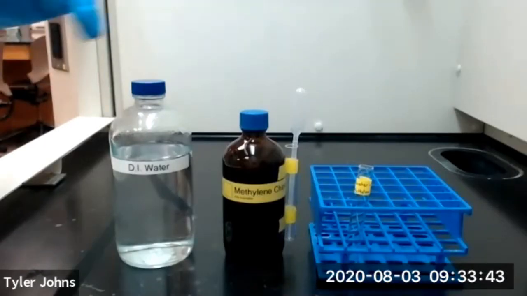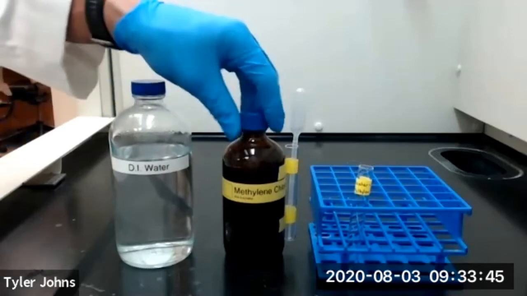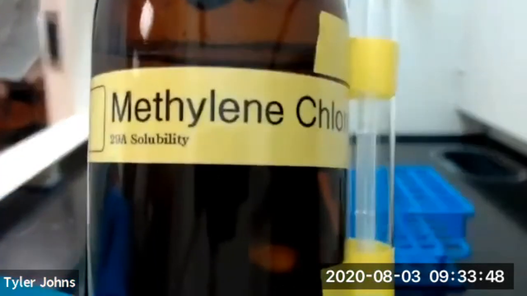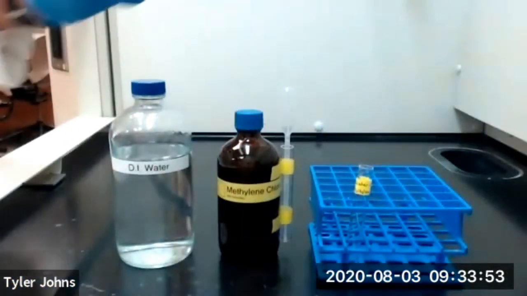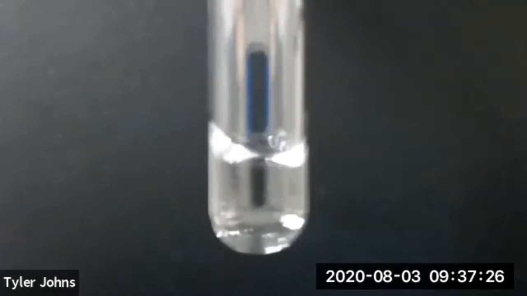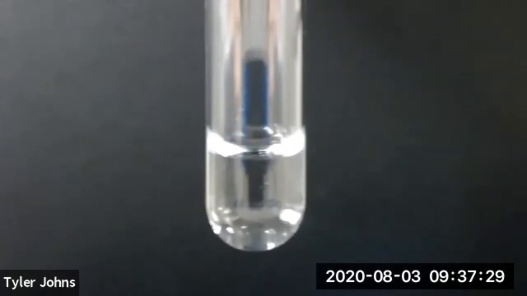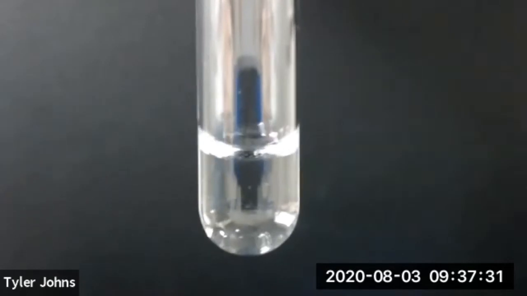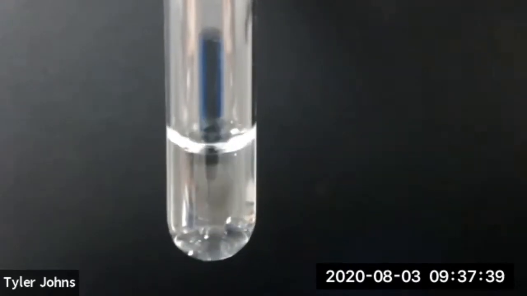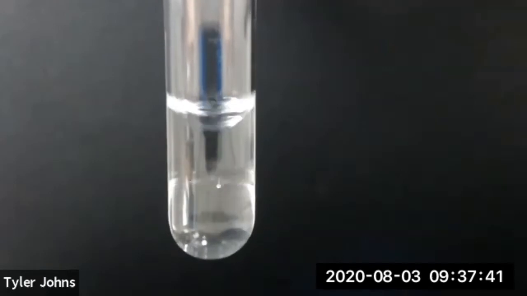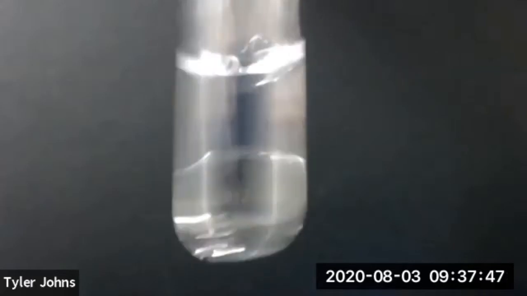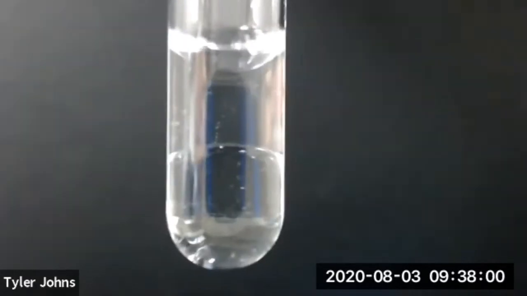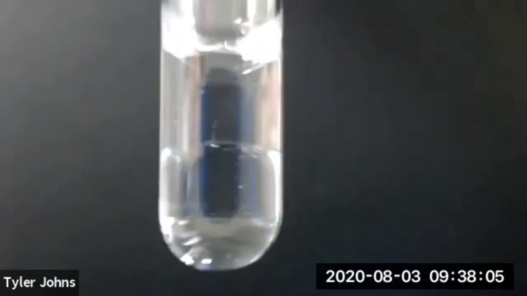The next pair of liquids that we'll look at is deionized water and methylene chloride. I've already added 1 milliliter of water. We'll now add 1 milliliter of methylene chloride. We've now added 1 milliliter of water and 1 milliliter of methylene chloride.